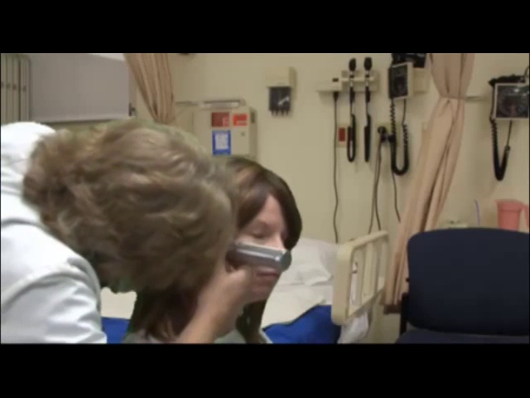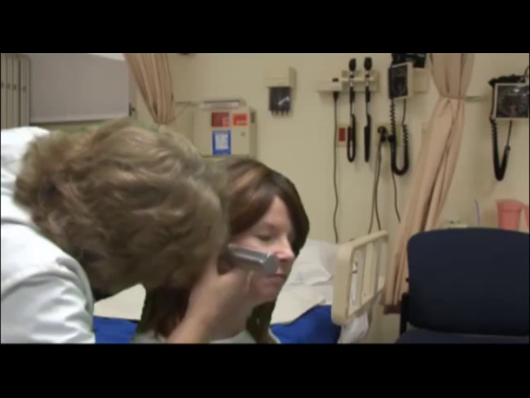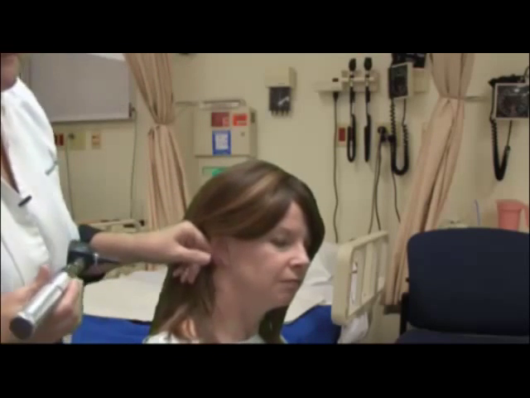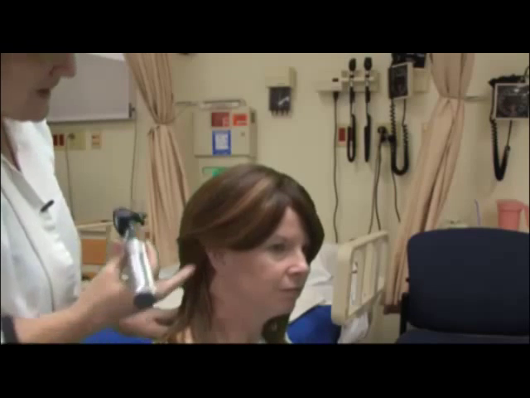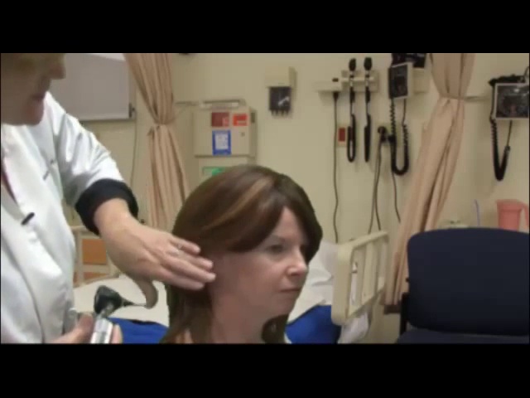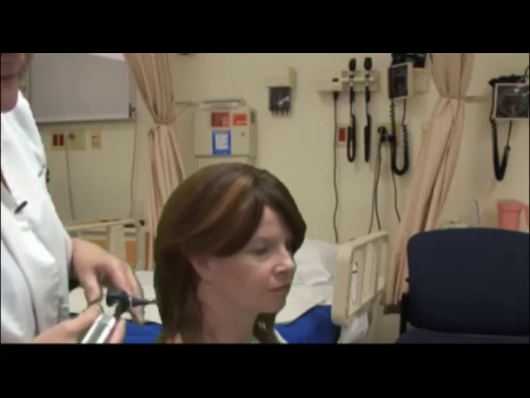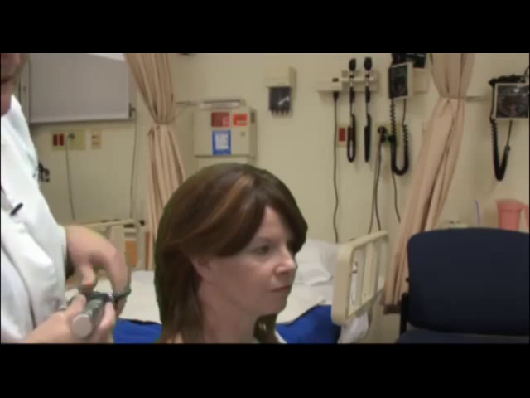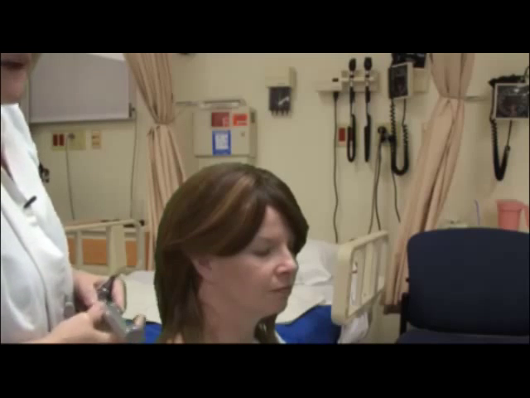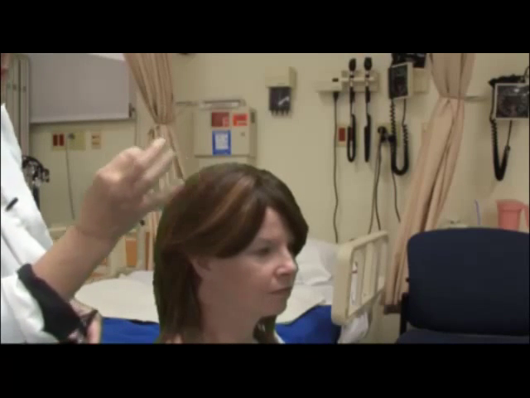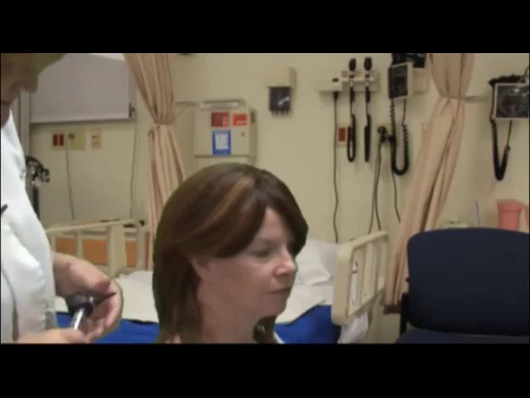Once you get it in, point it towards her nose, and you're looking for the tympanic membrane, which is called the TM, and what you're going to see is pearly gray. You also might see a light reflex. The light reflex is in the 5 o'clock. This is her right ear. So it's in the 5 o'clock spot, and it's like a cone of light, and it should be very clear.